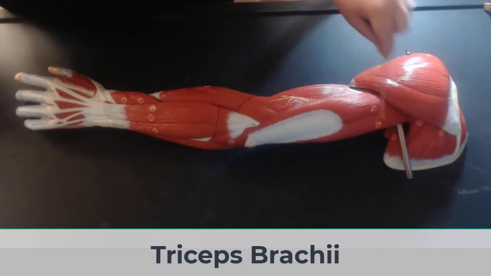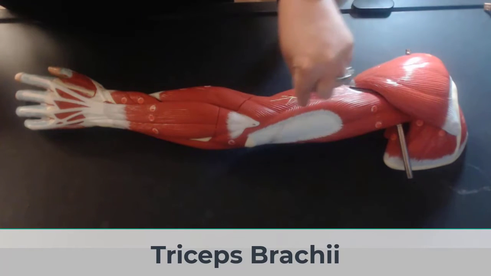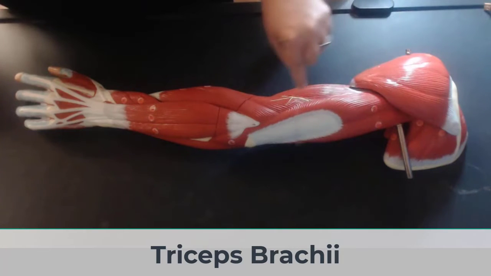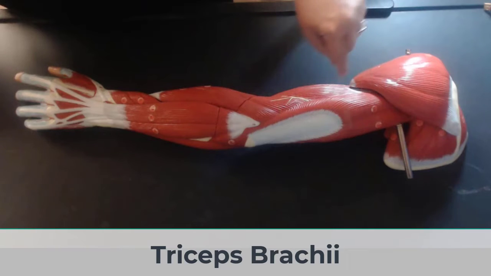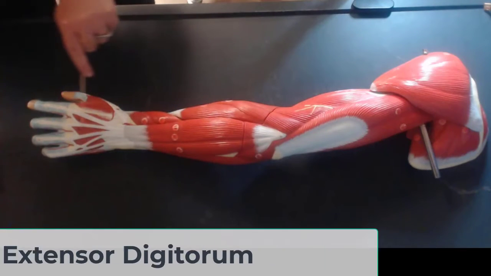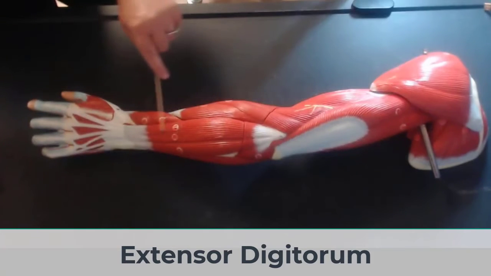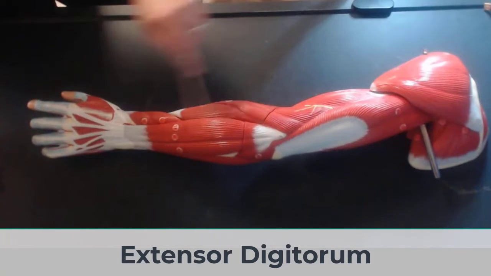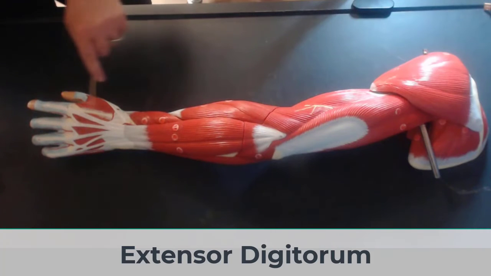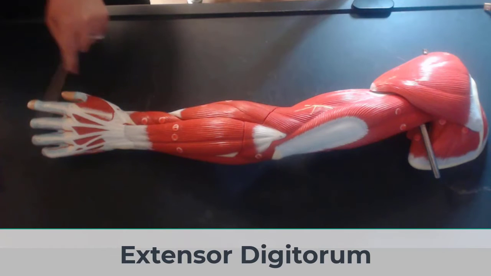These muscles here and here, both of these muscles, along with this one over here, these are the triceps brachii muscles on the back of the arm. Triceps brachii muscles. So number 44, if you follow that down, you'll see that the tendon leads to the middle fingers. This is the extensor digitorum. So this is your flipping off muscle. The extensor digitorum. Okay, use the power wisely.